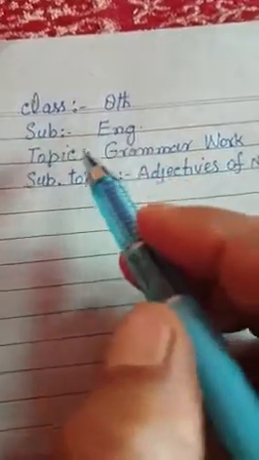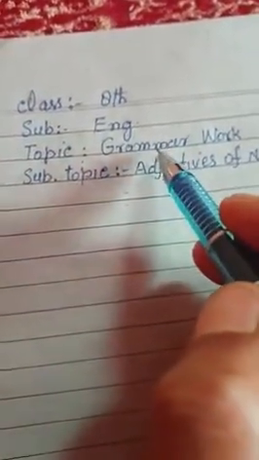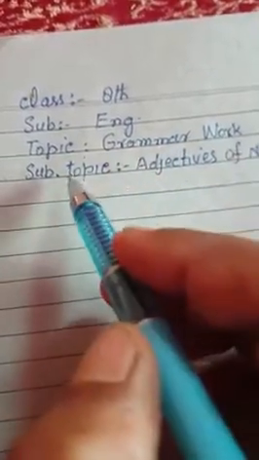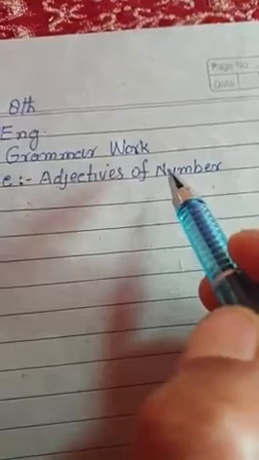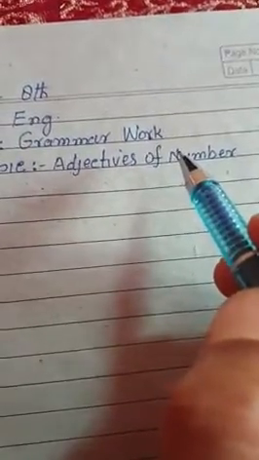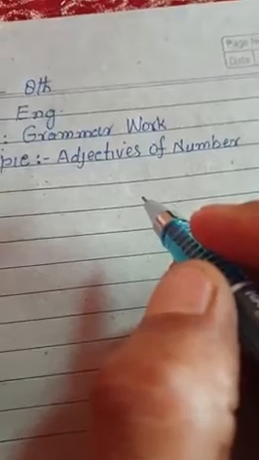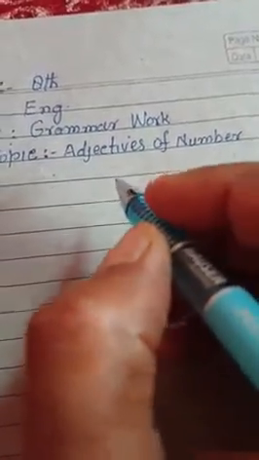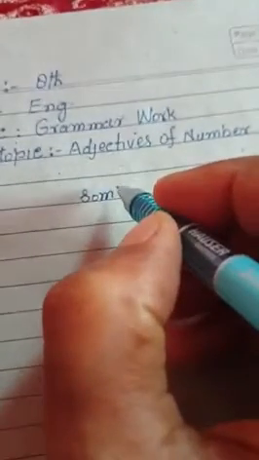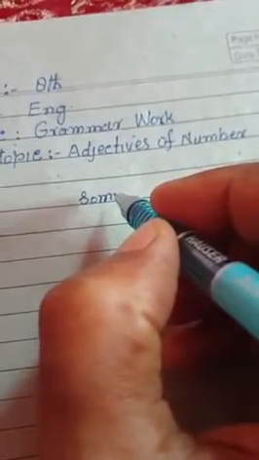My subject is English. The topic is grammar, and today's subtopic is adjectives of number. Yesterday we discussed adjectives of quantity. So, dear students, yesterday we came to know about adjectives of quantity.